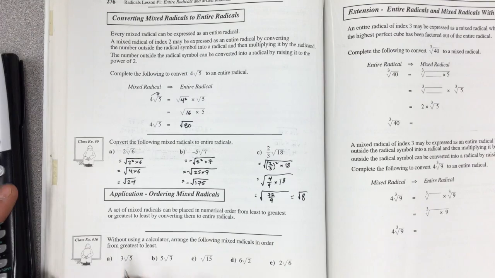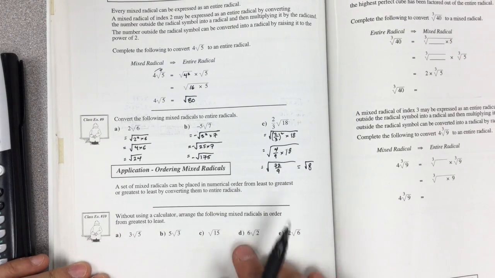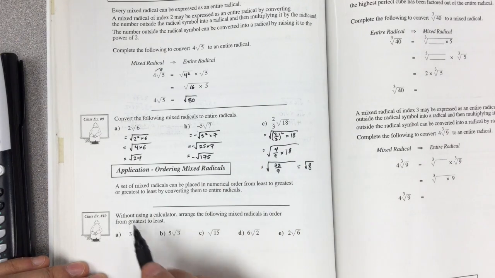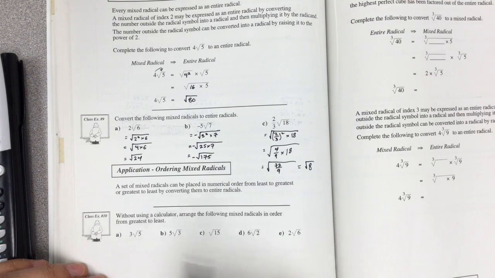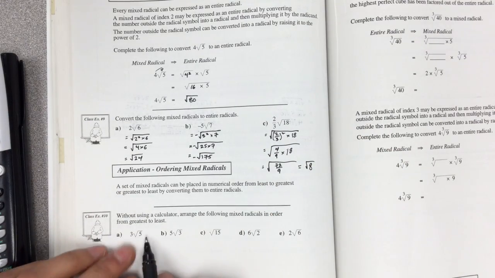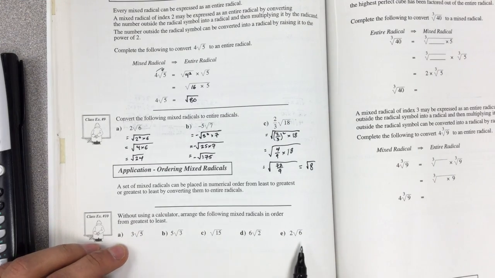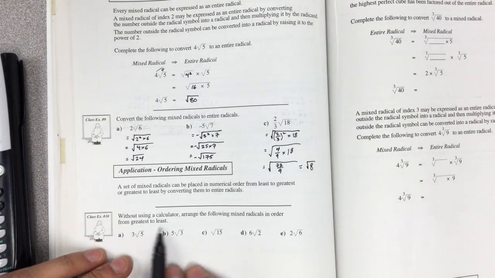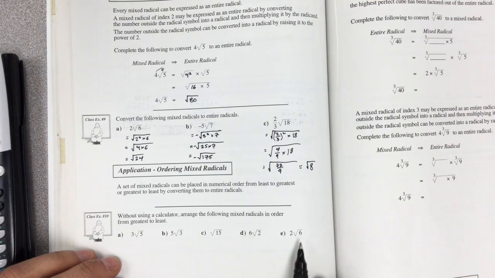Now, class example 10. Without using a calculator, we want to arrange the following mixed radicals in order. A little bit different actually, sorry. What we're doing here is arranging these from the greatest to the least. So we want the biggest mixed radical and the smallest mixed radical.